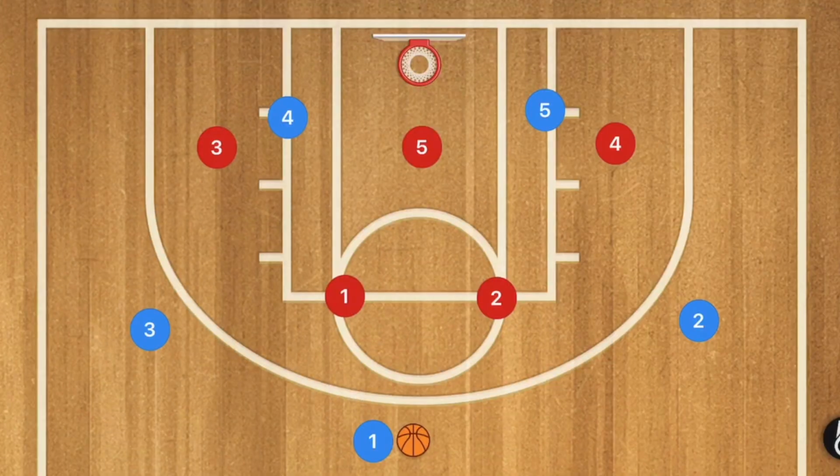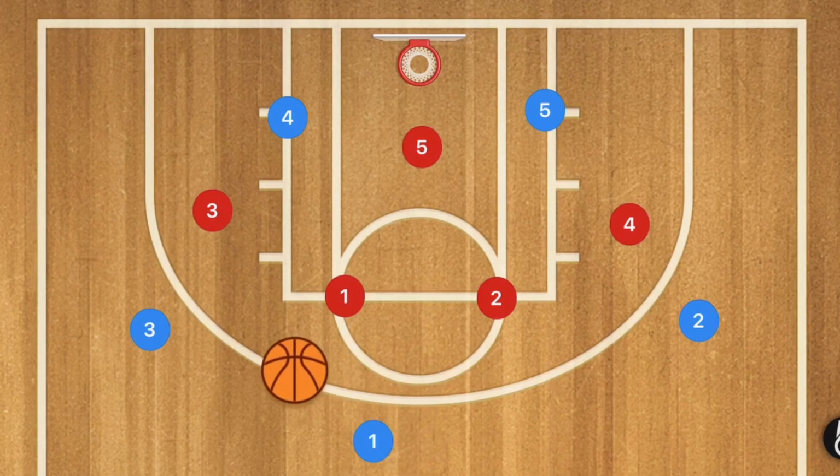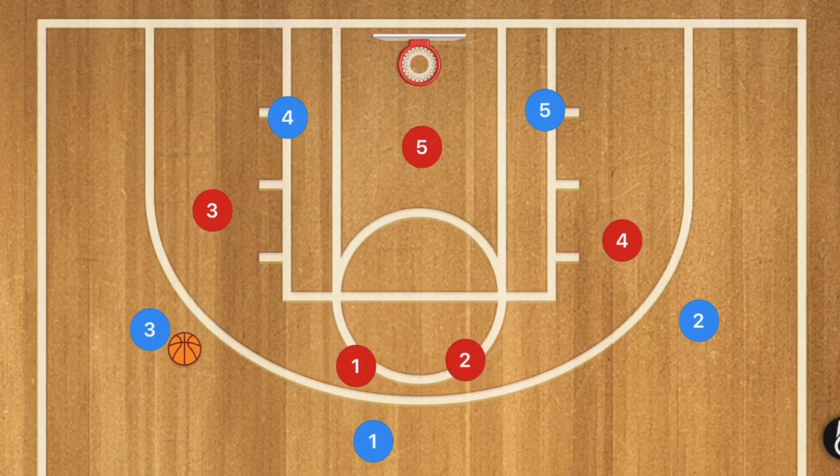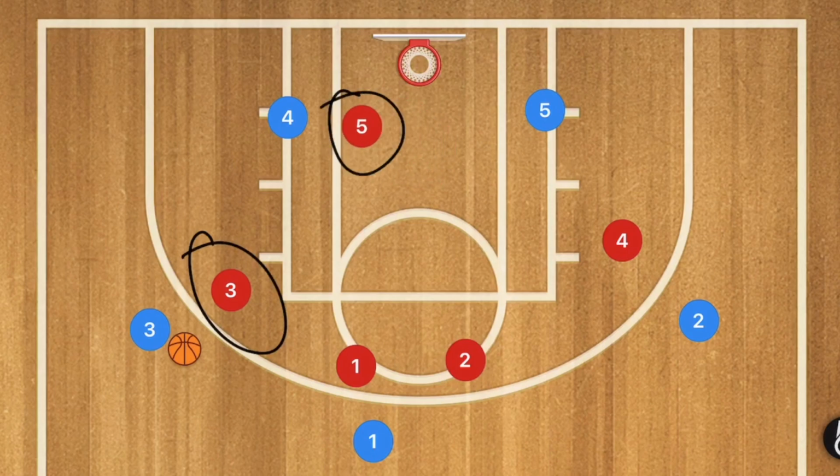So here we have red in a 2-3 zone defense, and we have blue on offense. Now, most likely you're going to have these wing players moving up just a bit to cover these wing players here. And what we are going to start with is Player 1 passing the ball to Player 3. Because of this, what's going to happen is Player 3 red is going to pop up, and Player 5 red is going to be covering this post player on this side.